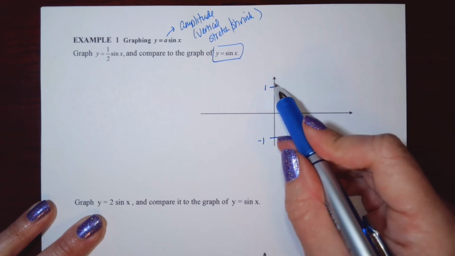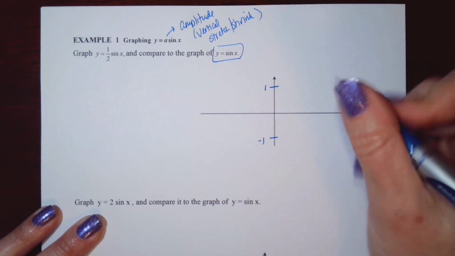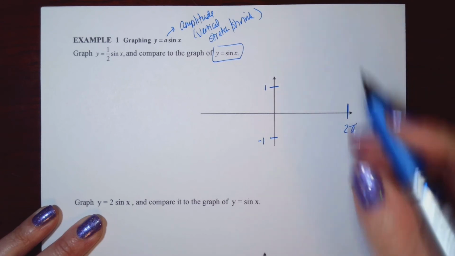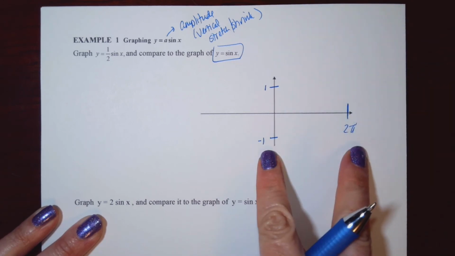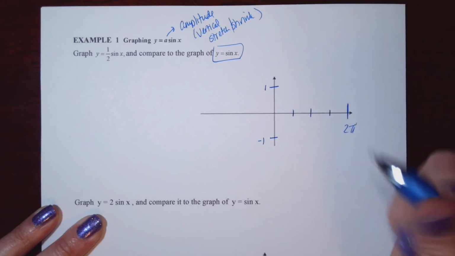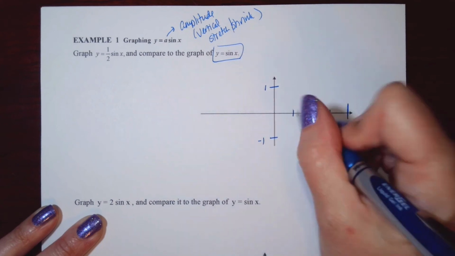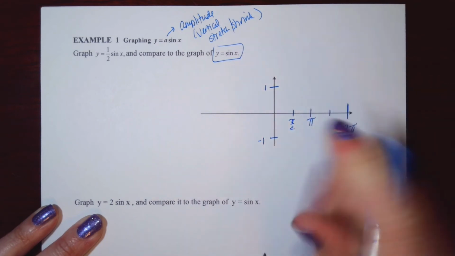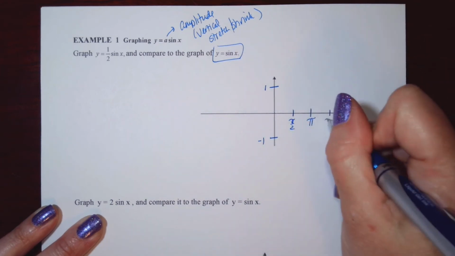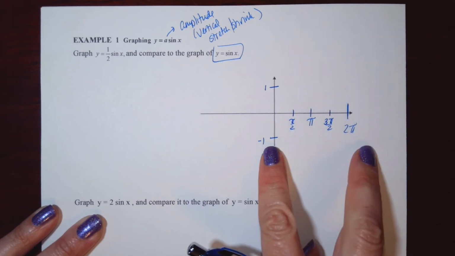So our amplitude is 1, our trough is -1. It's periodic over 2 pi. So I'm going to take my 2 pi, that period, and divide it into 4 equal intervals. If I cut it in half, that would be pi, and then I cut that in half, and that's pi half: 1 pi half, 2 pi halves, 3 pi halves, 4 pi halves, and I've divided my period into 4 equal intervals.